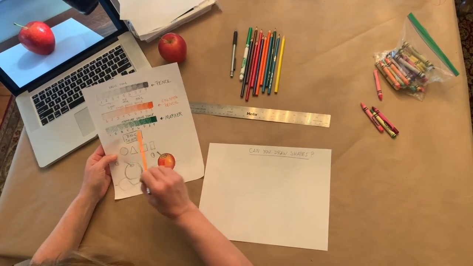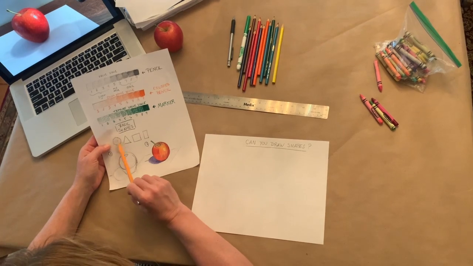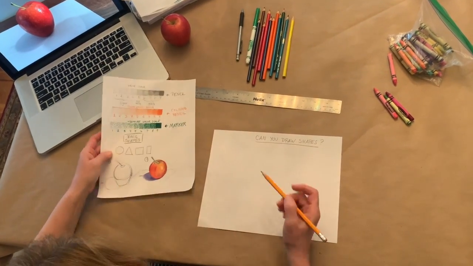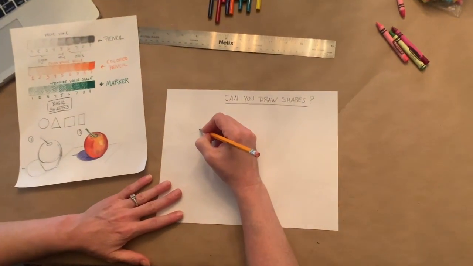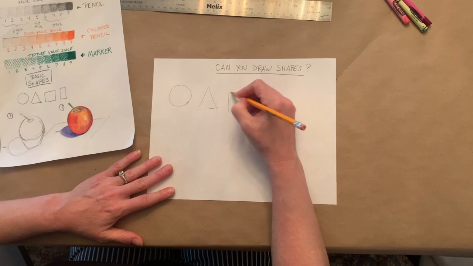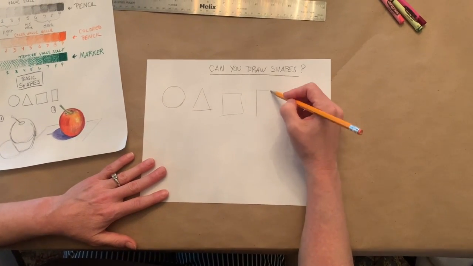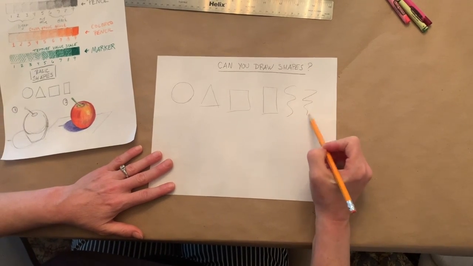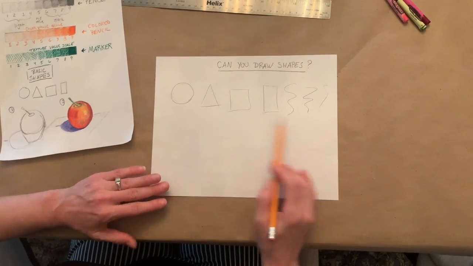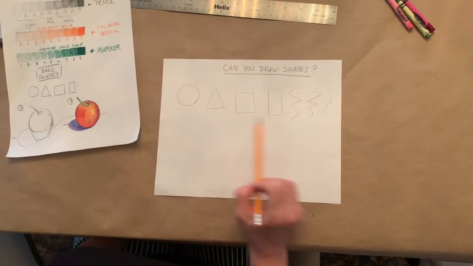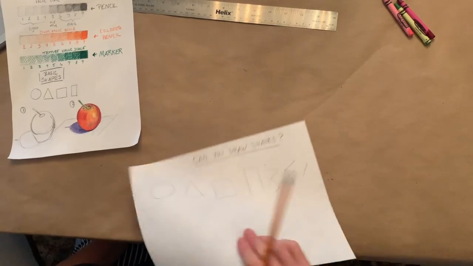So we did our value scales. Now we're going to do some basic shapes. And again, this is for kids, so we're just going to cover your basic shapes. You've got your circle, triangle, and a square. And I know all of you can draw this, and you can draw squiggly lines and zigzag lines. And if you could draw all this, then pretty much you could draw anything. So most everything you see is based on a shape. You just have to break it down.